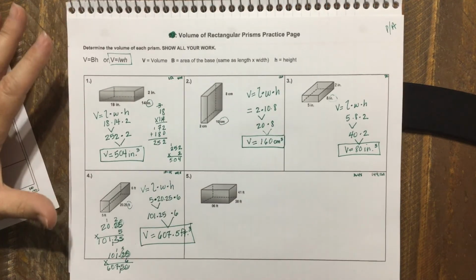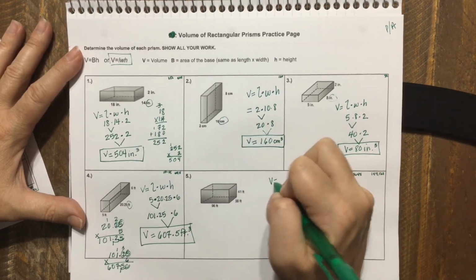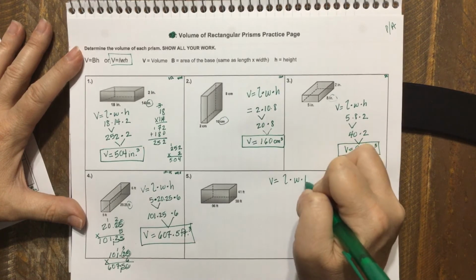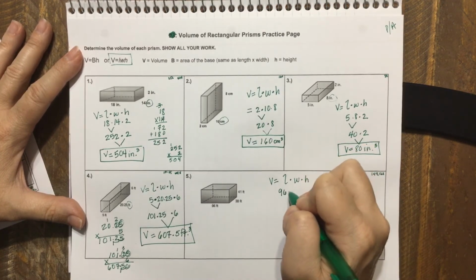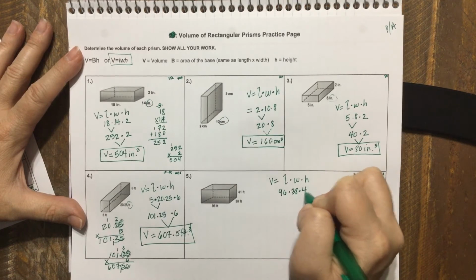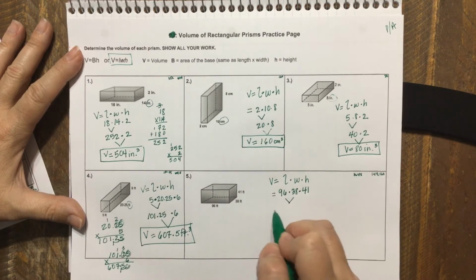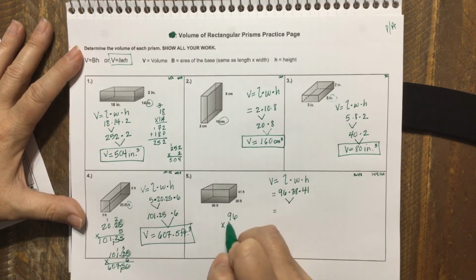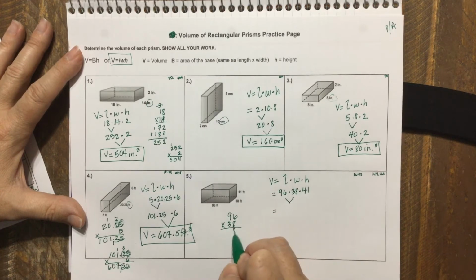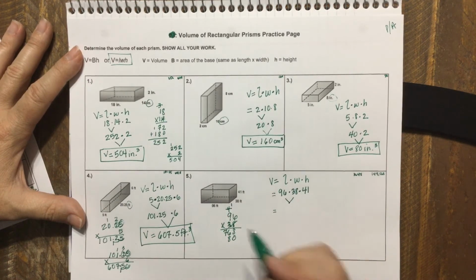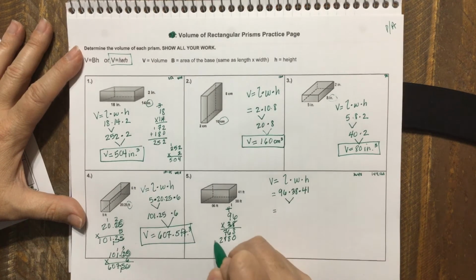Okay, last one here. Volume equals length times width times height. So here we have 96 times 38 times 41. All right, so we're just going to take these first two. 96 times 38. 8 times 6 is 48. 9 times 8 is 72, and 4 makes 76. We're going to scratch, scratch, lay an egg. 3 times 6 is 18. 3 times 9 is 27, and 1 makes 28.